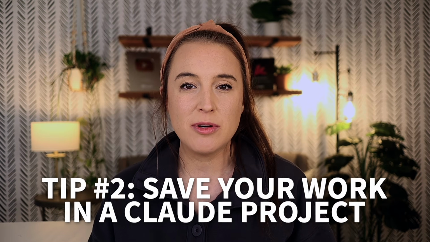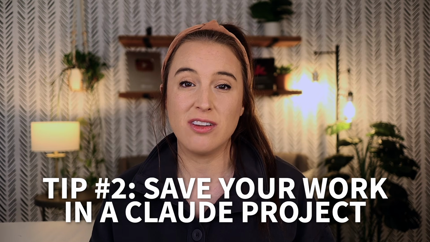Claude will give you as many different variations as you want in one go, so you're not having to individually go back and forth and back and forth. You can see all the different options in that first go round and choose the one you like to continue tweaking from there. And tip number 2 is to save your work inside of a Claude project.